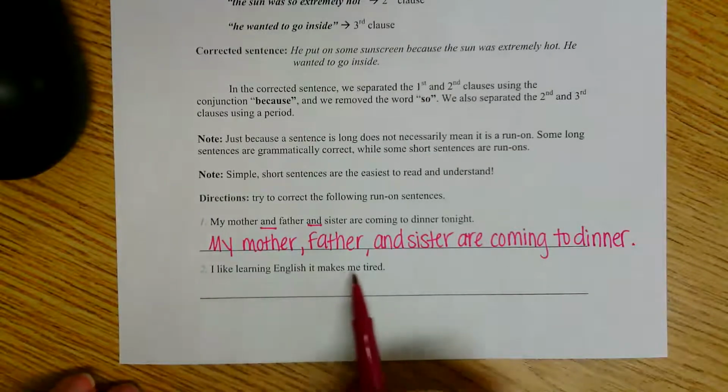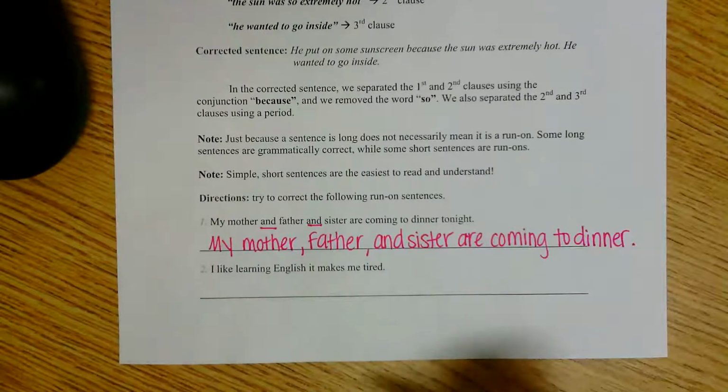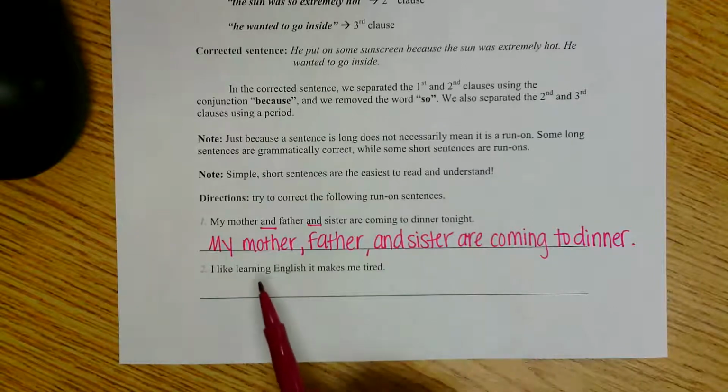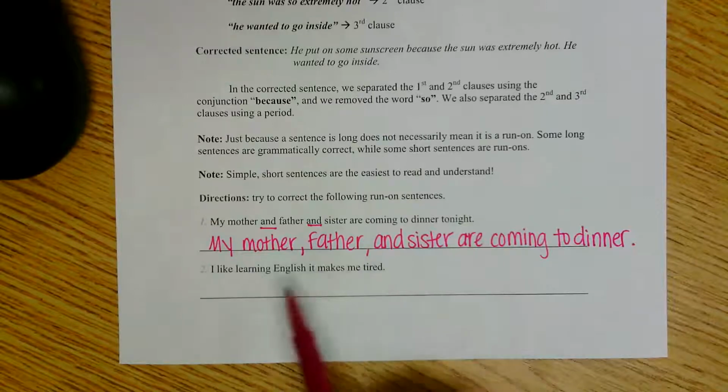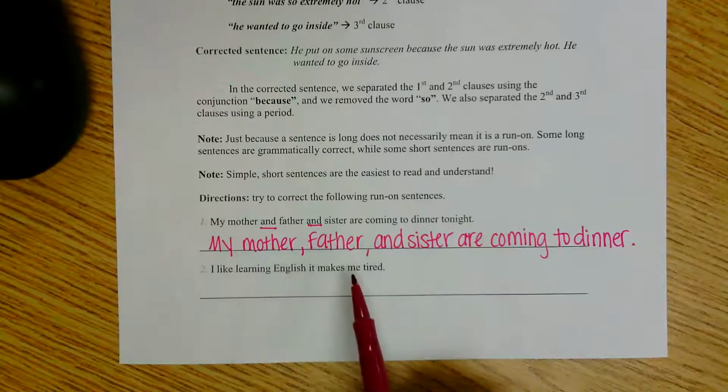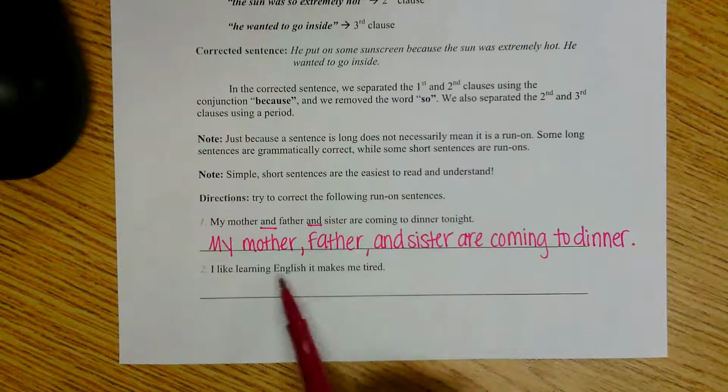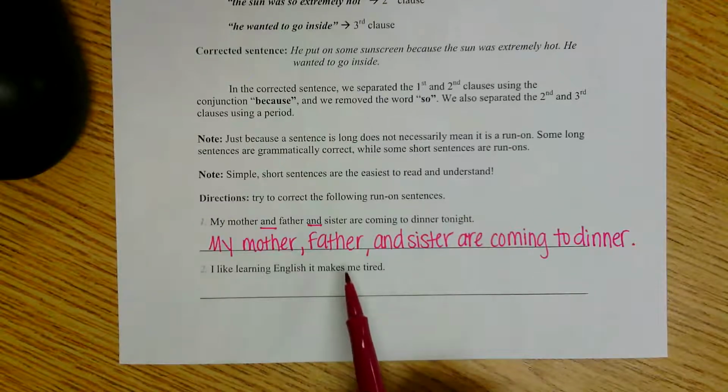I like learning English, it makes me tired. Well, the way that you read that obviously sounds like those two thoughts are just smushed together. And they're kind of opposite thoughts, right? Like you're telling me that you like English, you're also telling me it makes you tired. So again, they're like two opposite thoughts. So when I think of combining these sentences, I think of creating a compound sentence, so coordinating conjunction, one of those FANBOYS words. And when I think of my choices of coordinating conjunctions, when I think of two opposite thoughts being combined together, I think of the coordinating conjunction but.